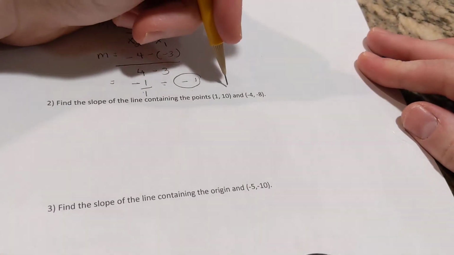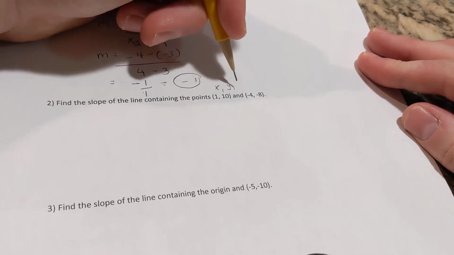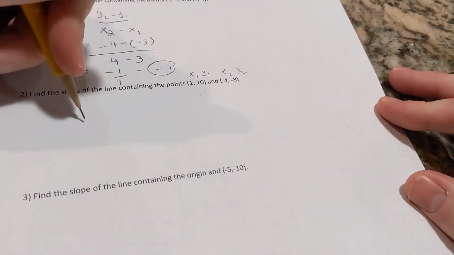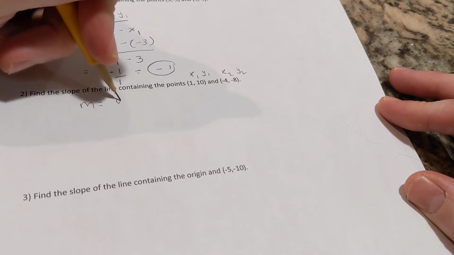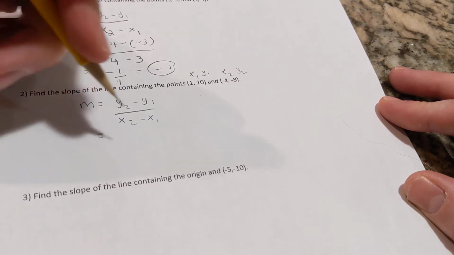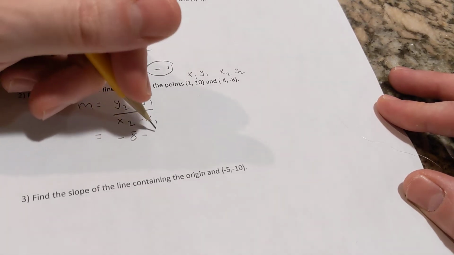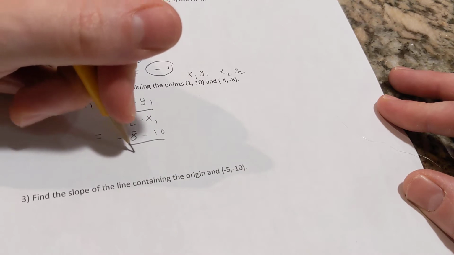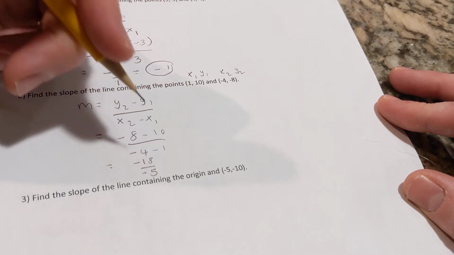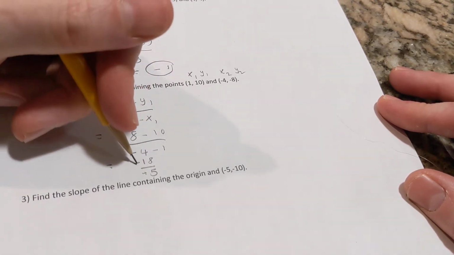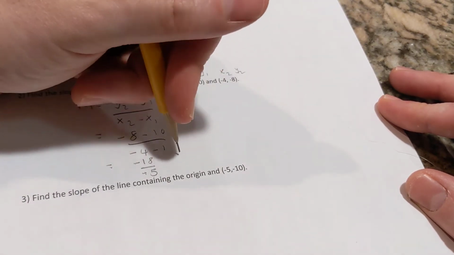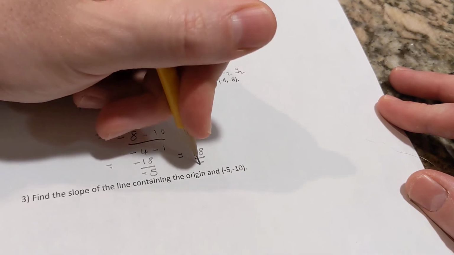Number 2, label x1, y1, x2, y2. Again, always write that formula out. Substituting from above, -8 minus 10 over -4 minus 1. So that's -18 over -5. To clean this up, we know the two negatives just become positive, and 5 and 18 we can't simplify at all, so our slope is just 18 over 5.